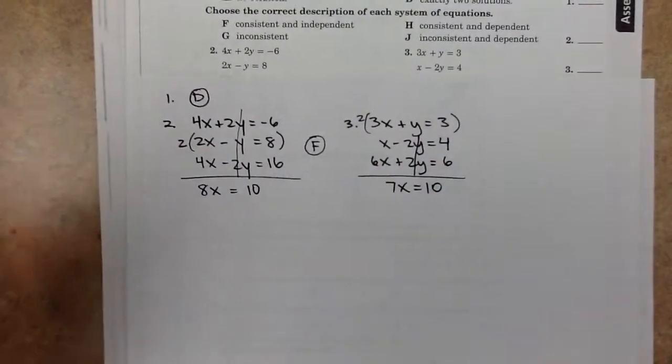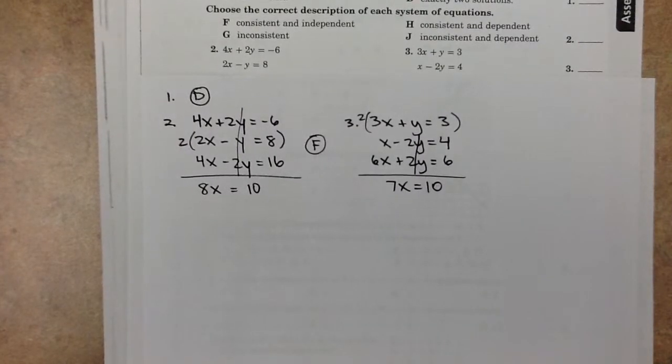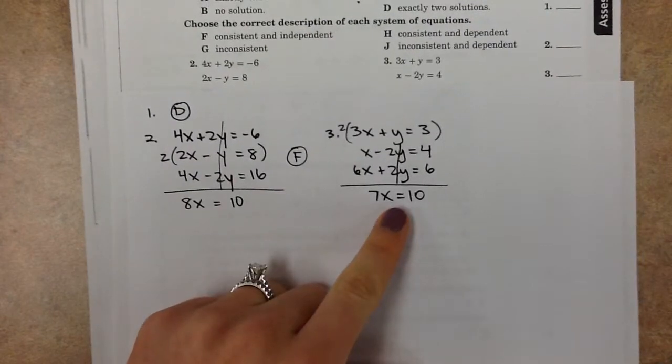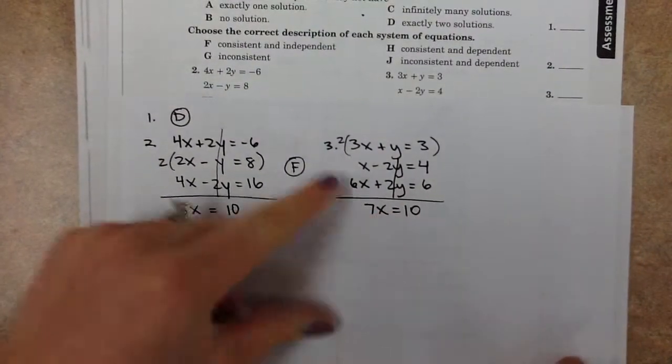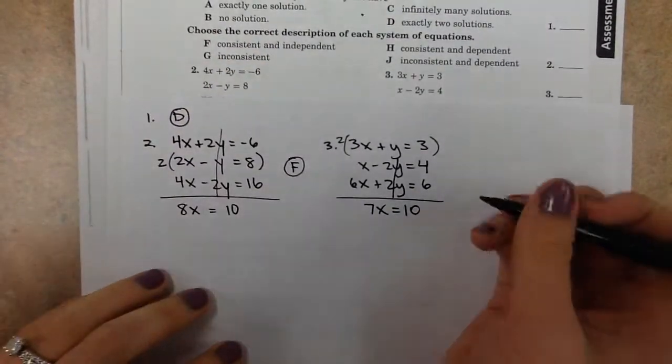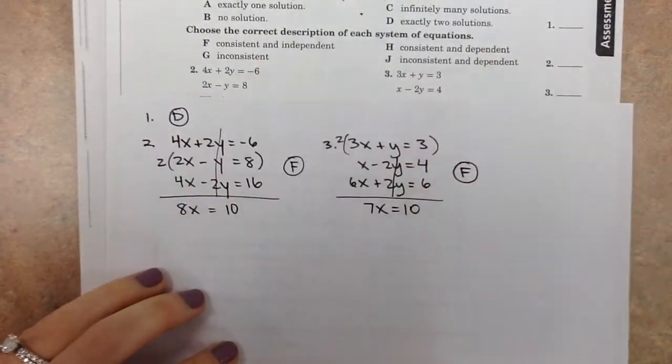So again, at this point in the problem, since all we're trying to do is choose the correct description, we can stop here because we know we're going to get one value for x. We'll plug it back in, and it'll give us one value for y. Since we do come up with an answer, it's consistent, and it's going to be exactly one answer. So it's consistent and it's independent.